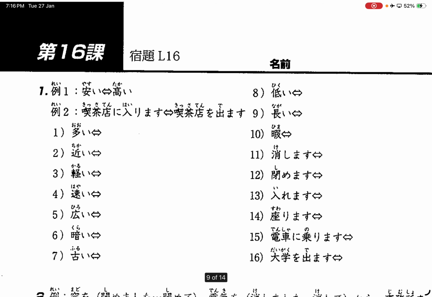Okay, number 1. Example 1. Day 1. Yasui, the opposite is takai. This one we already know since E1. Day 2. Kisaten ni hairimasu. The opposite is of course exit. So hairimasu means to enter. Right? So to enter, the opposite is of course to exit. So kisaten o demasu. Then number 1.